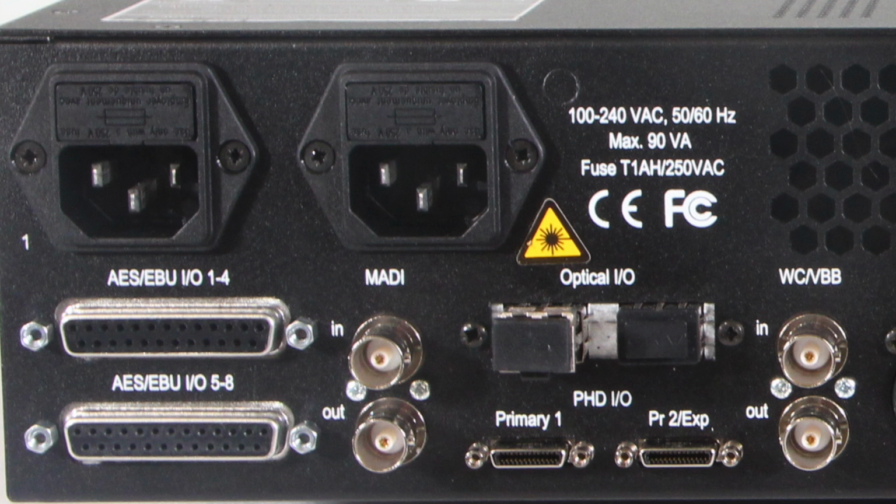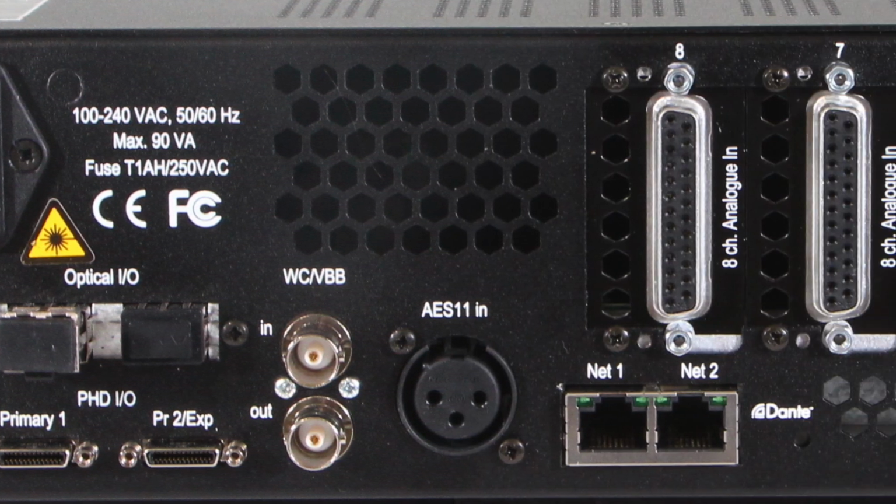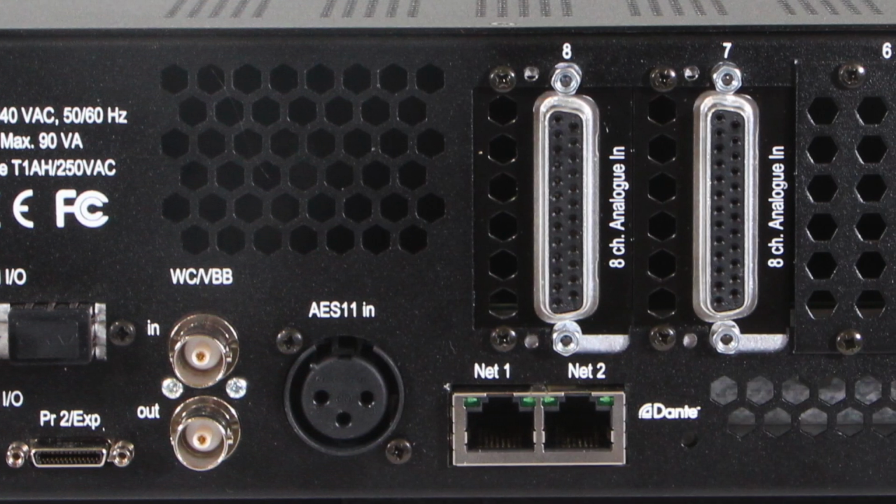Clocking on BNCs, AES11 in as a sync source, and we've got a pair of SFP modules, that's small form factor pluggable optical transceivers for MADI. Then there are 2 Ethernet ports. If you have the Dante module installed, these offer Dante operation. If not, they're for control, connection to DADMAN, and without an Ethernet connection and some software control, you can't do very much with this unit.